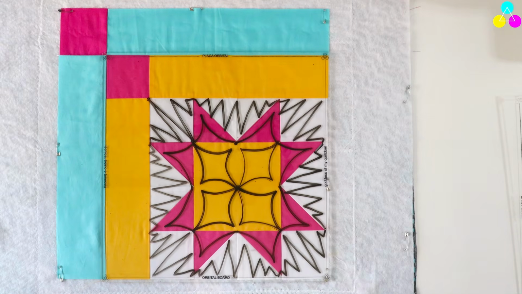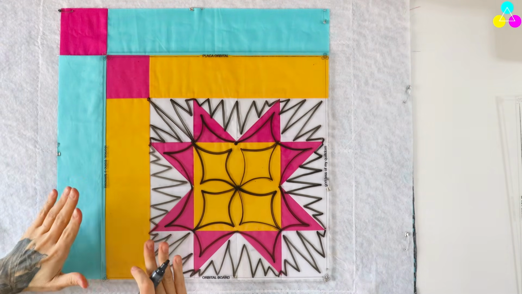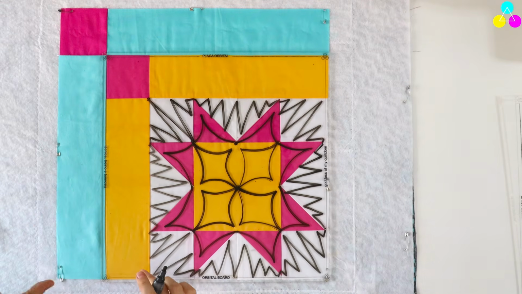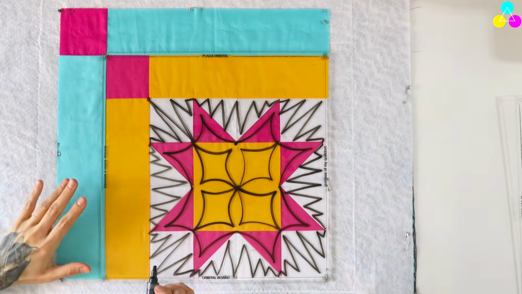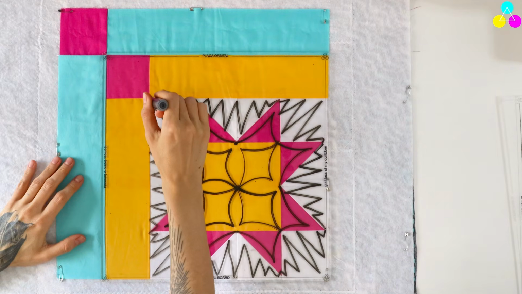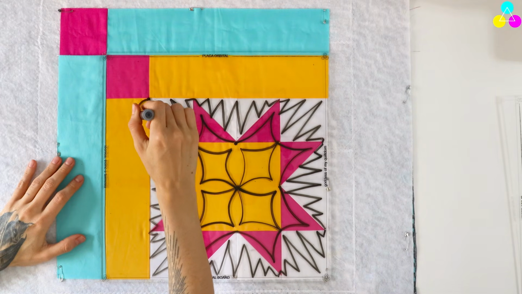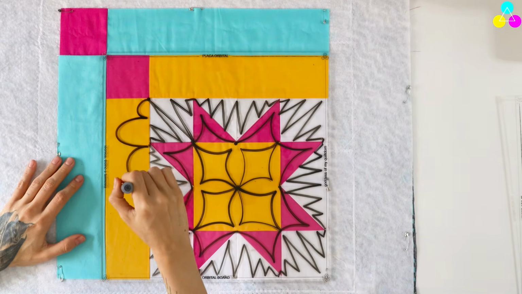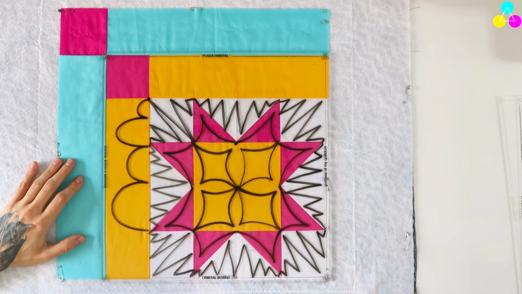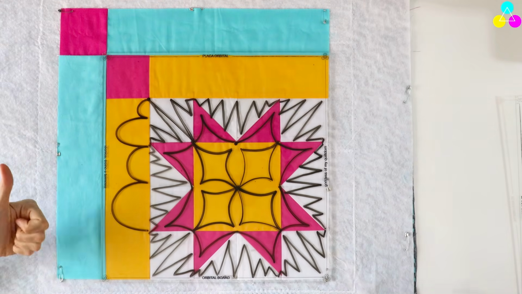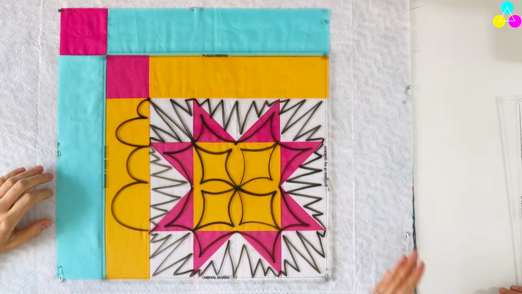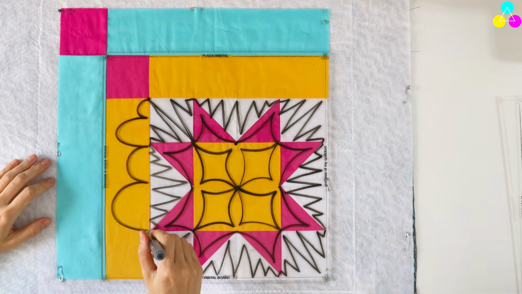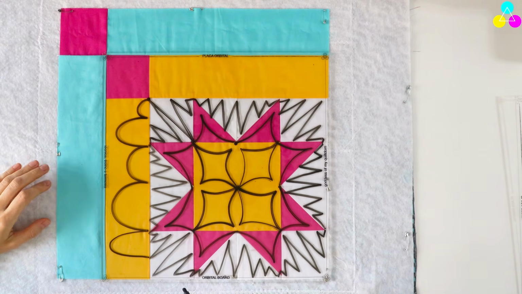Yay! Alright, so now let's go to the yellow border, and what I'm doing here is arcs, and this time in a very fun way that is going to be like this. I am going to make different sizes of arcs. So you don't have to worry about any type of inconsistency, because the goal here is to have variety. Yeah. Just do what is comfortable to you.